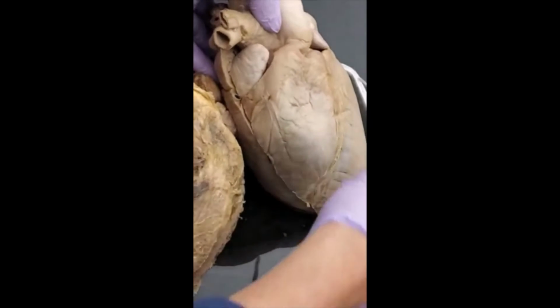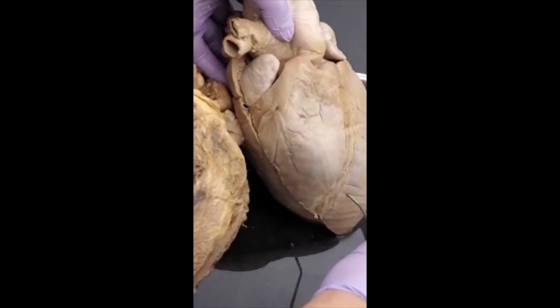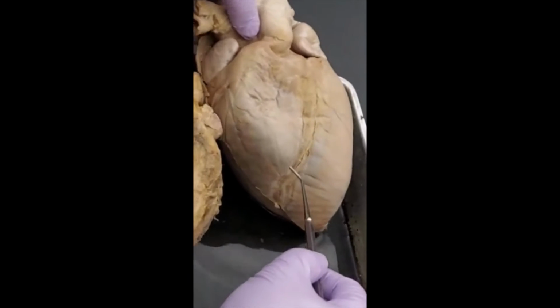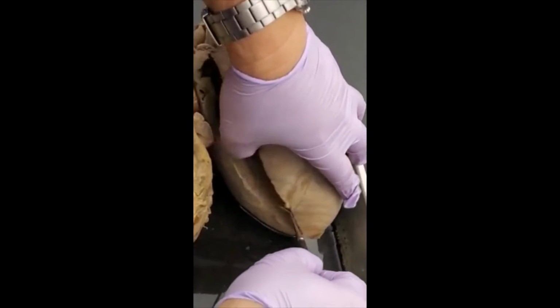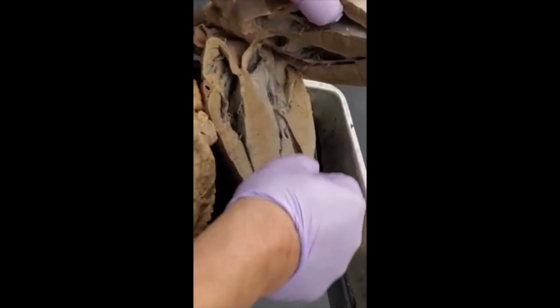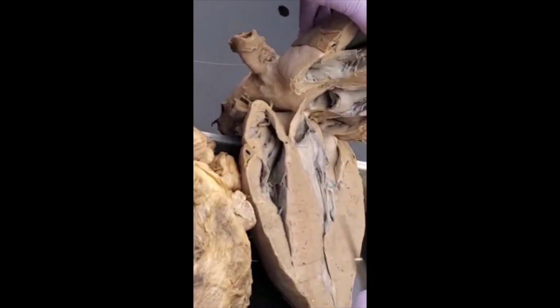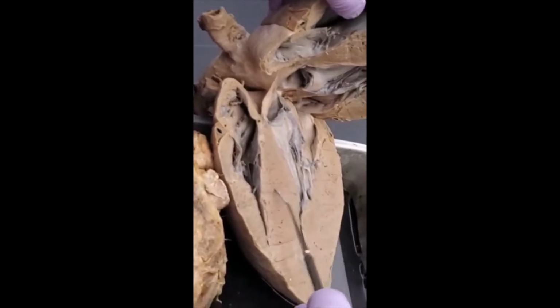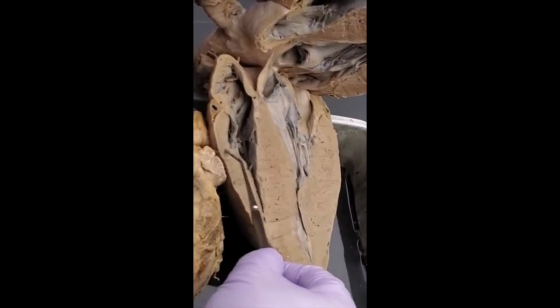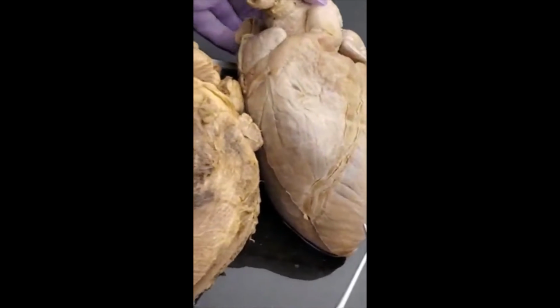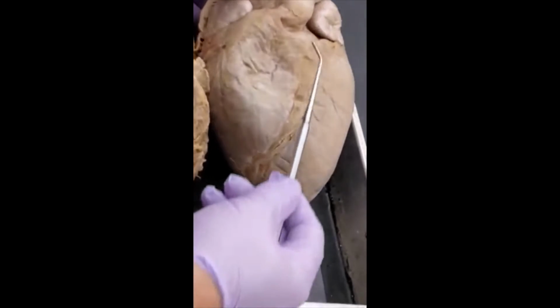So from outside you can see this is the left ventricle. If you don't trust that, then we'll open it. Can you see that? This is the left ventricle. This is the right ventricle. See the difference of the wall? The left one is way thicker than the right one. So for external structures, you need to know this.